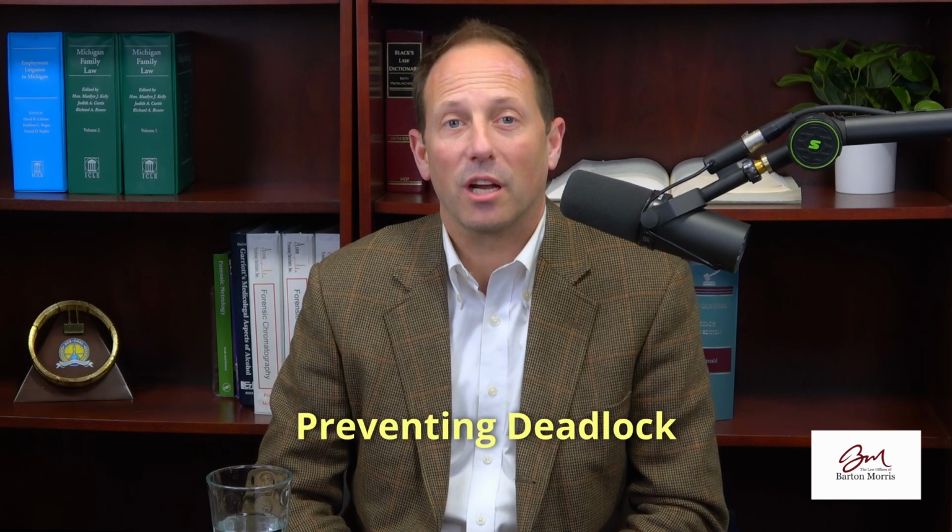Those are two easy provisions that can be put in. They also have the ability of preventing deadlock, because if there's a disagreement between those 50-50 members, they're probably not going to want to declare deadlock if it's something that's not that big of a deal, because they don't want to trigger that buy-sell agreement. There are other ways to deal with a deadlock that we can discuss, but that gives you an example of how it can be done.